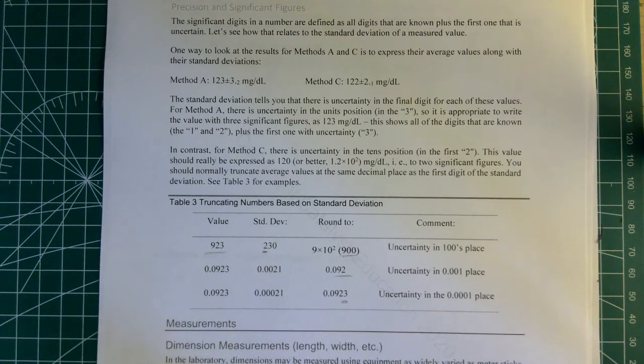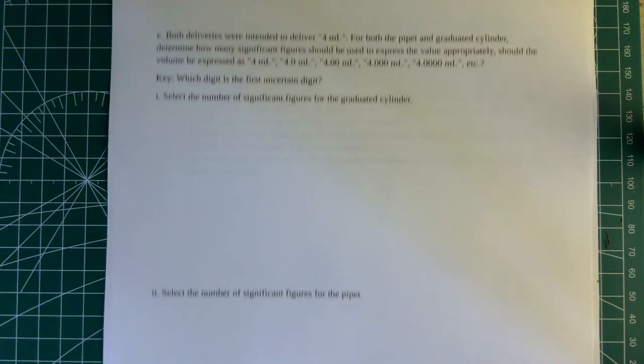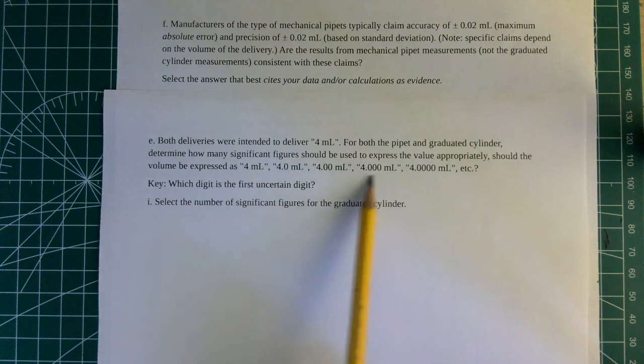So you'll want to go back and take a look at the standard deviation for both the graduated cylinder and the pipette, and then decide where you should be placing the zeros.